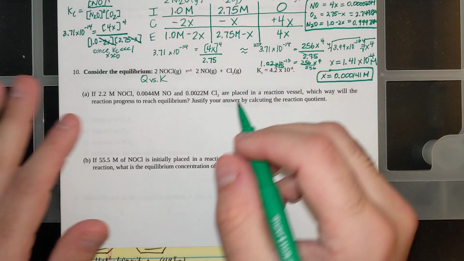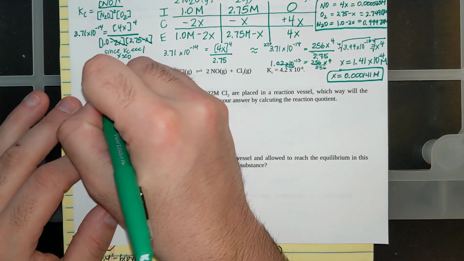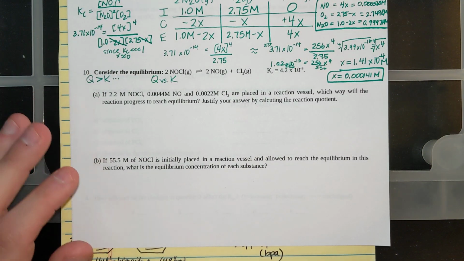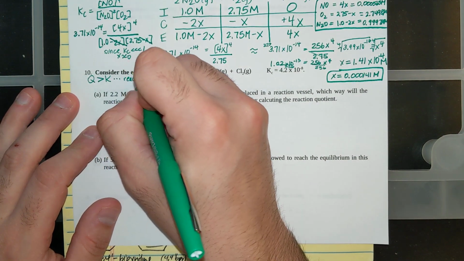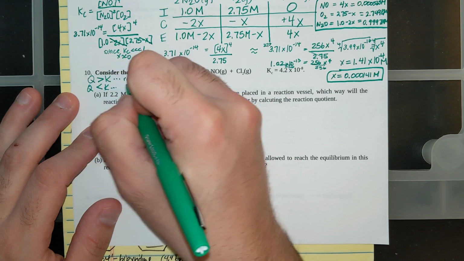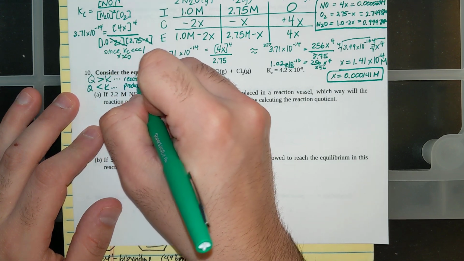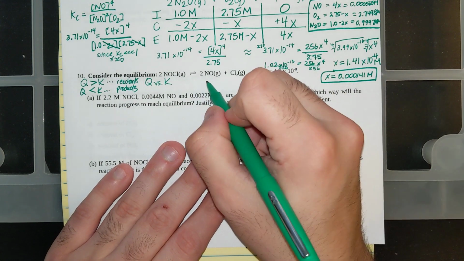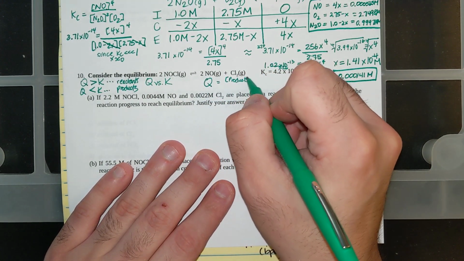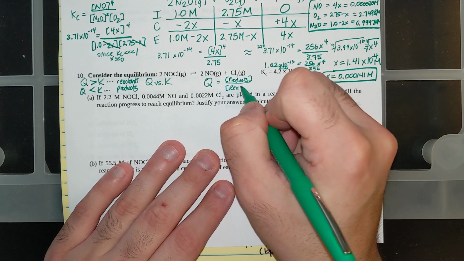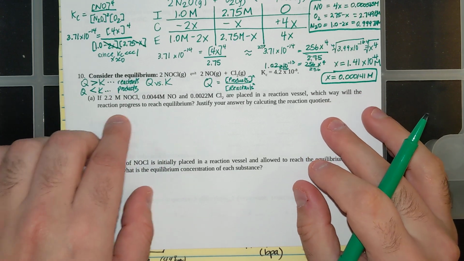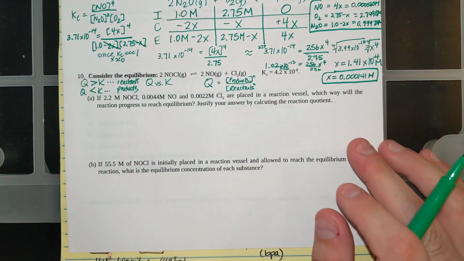I want to make a note that if Q is greater than K, the reaction is going to shift towards the reactants. If Q is less than K, the reaction is going to shift towards the products. Remember, to write a Q expression is just like a K. It's concentration of products over concentration of reactants and whatever their exponents are. For A, they give you all of the initial concentrations and you're just plugging and chugging.